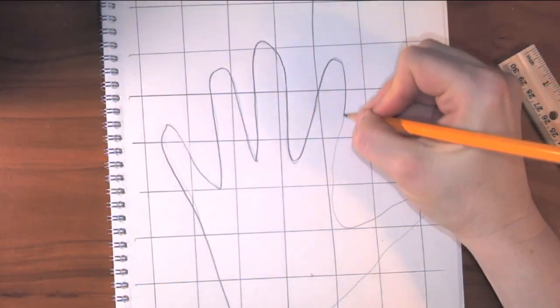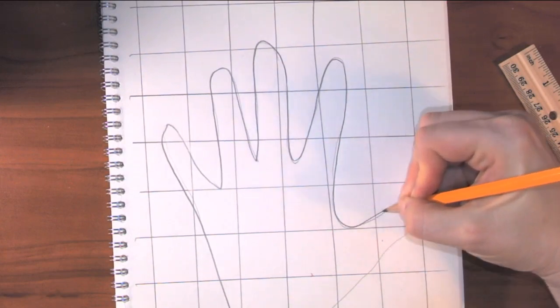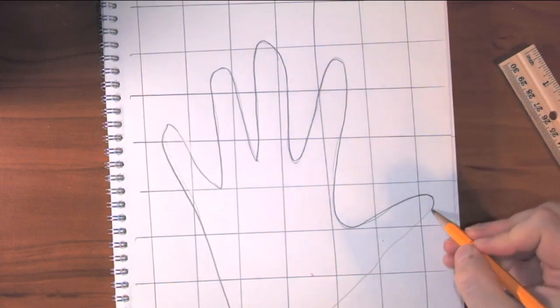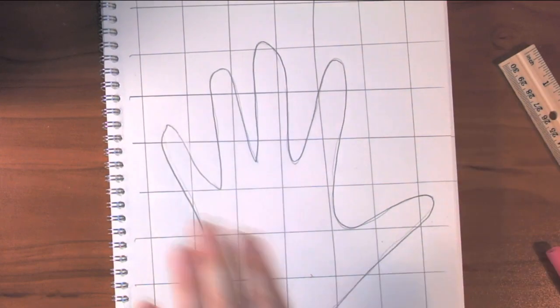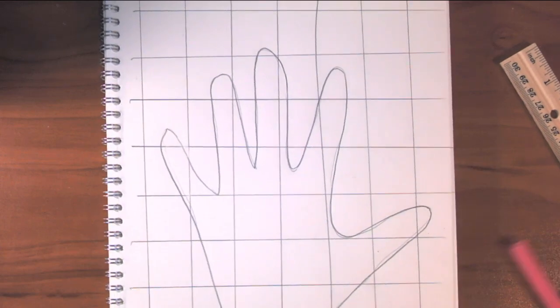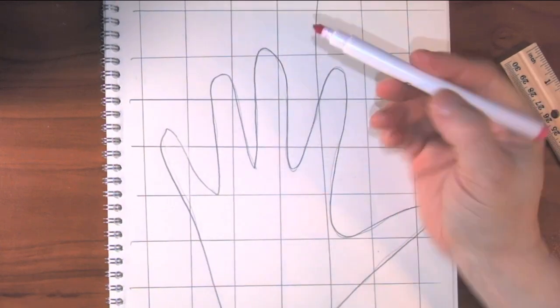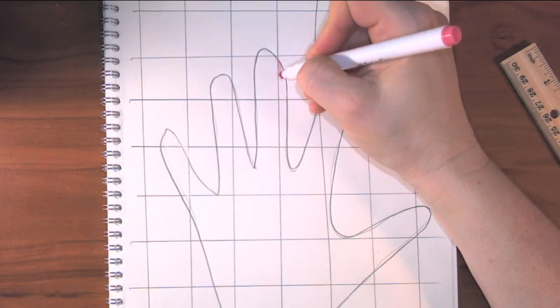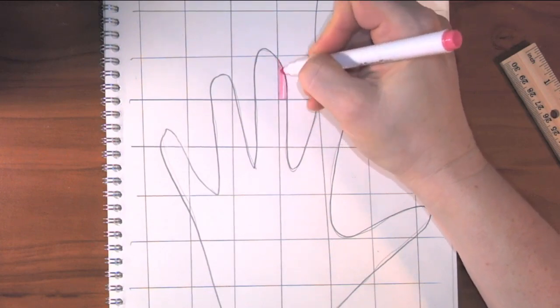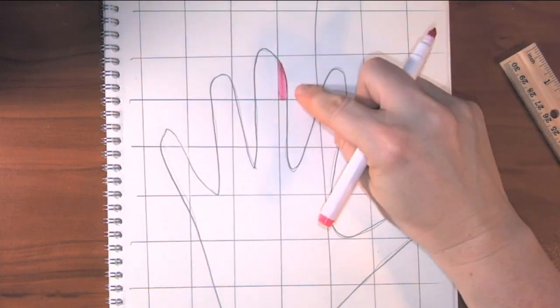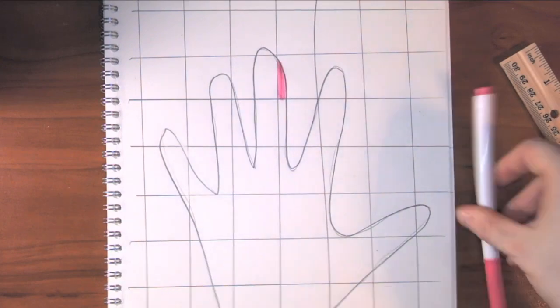I'm going to come down here and do these to make that a little darker. Alright, so now I'm going to take one of my warm colors and I'm only going to color in the part of that finger that's in that box. Then I'm going to stop.